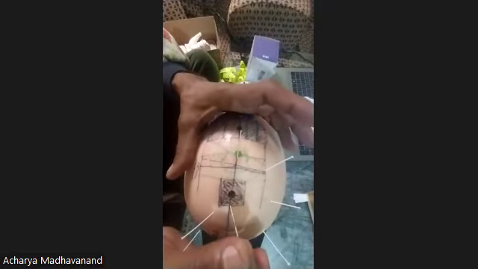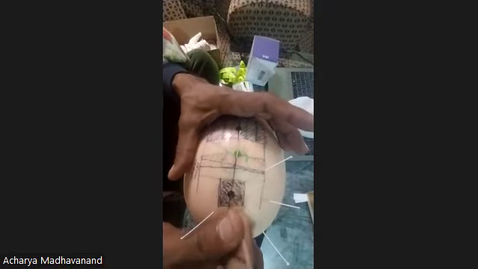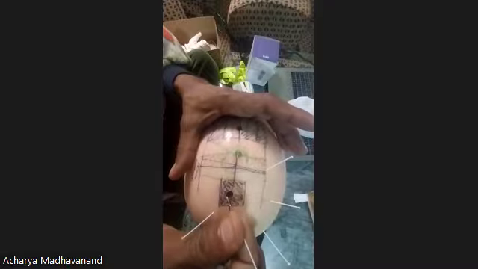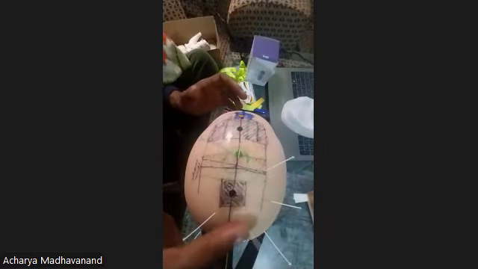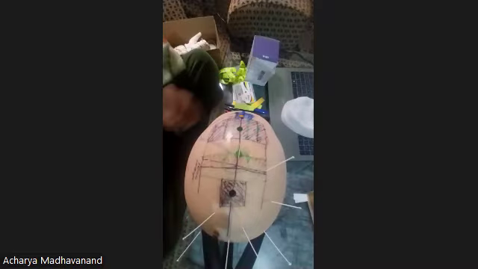I put two needles here on the center, like this. These are for foot area pain. Yes, like this, foot area pain. Thank you.